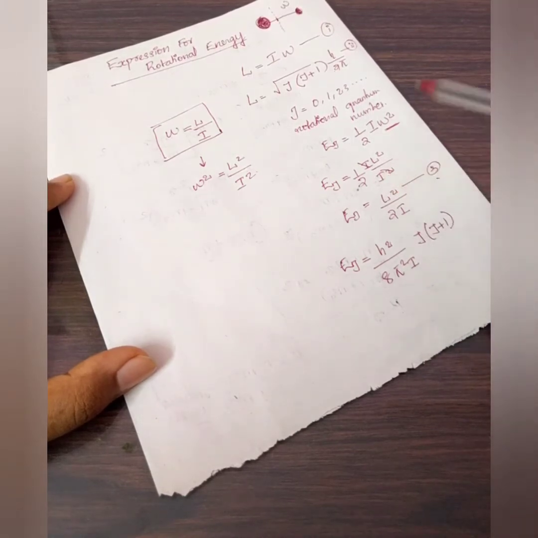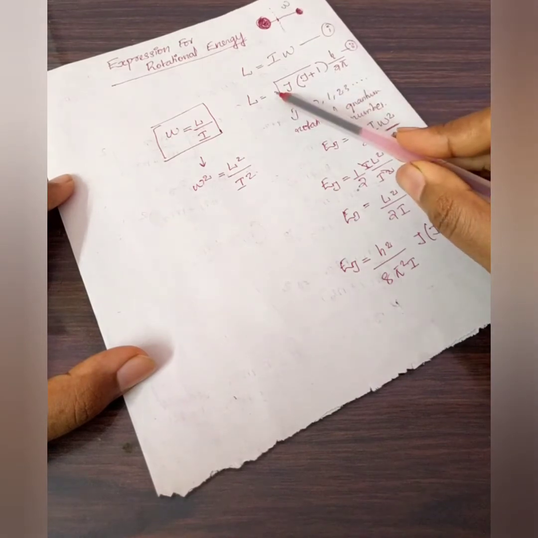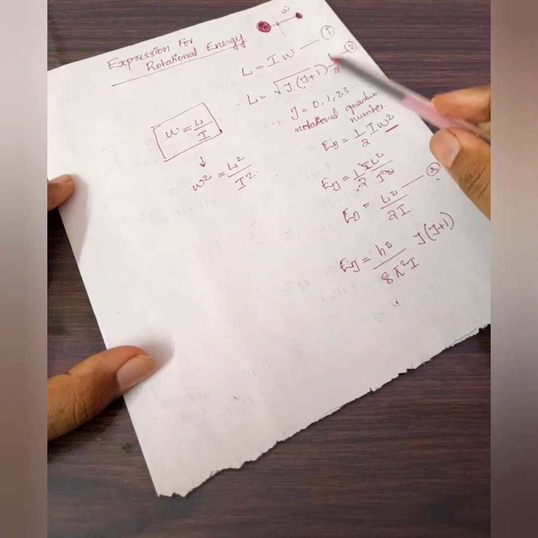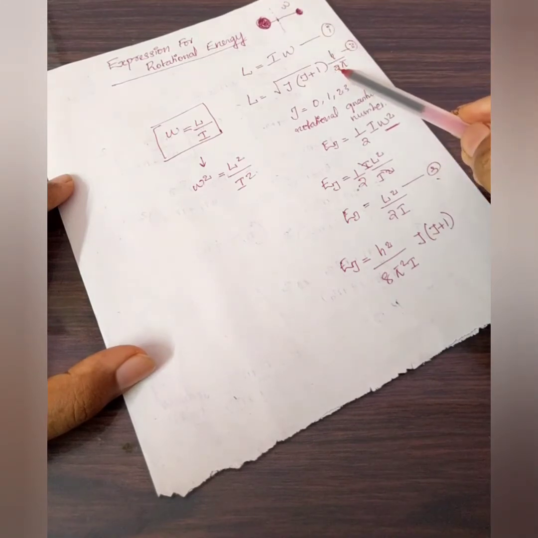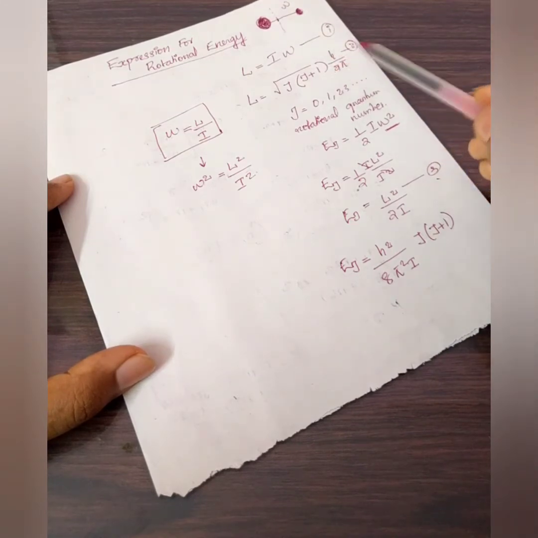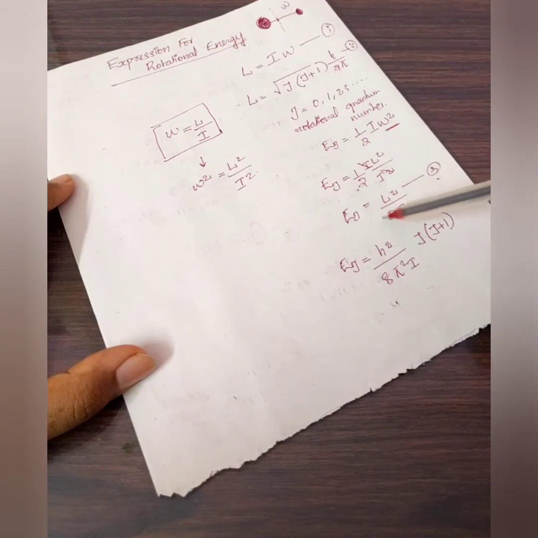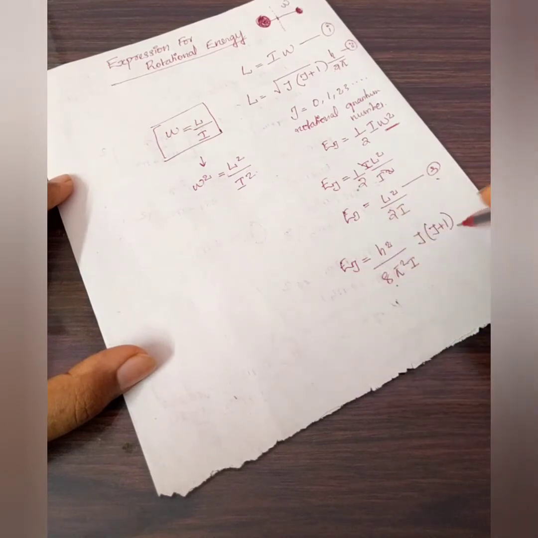Upon squaring L, the root gets cancelled, and here you have to square. So h becomes h square, 2 becomes 2 square, and pi becomes pi square. 2 square is 4, and here you have a 2. Upon multiplying you get 8. So your expression has now changed to this one.